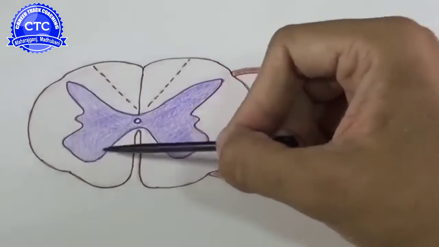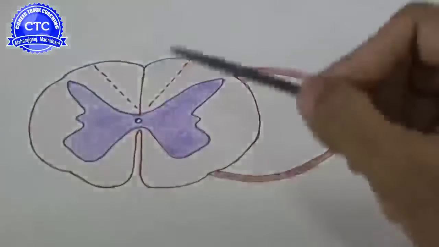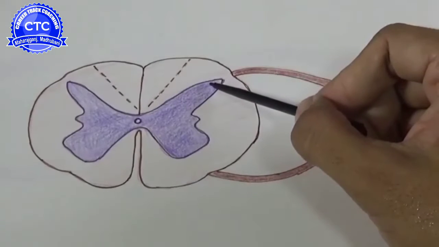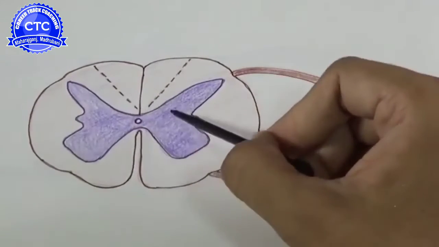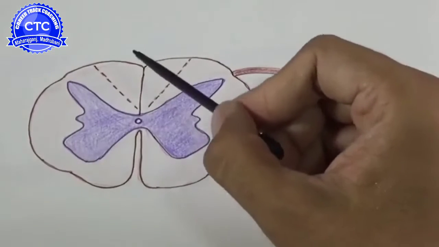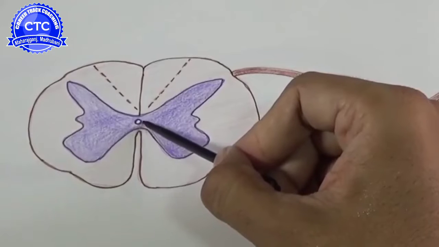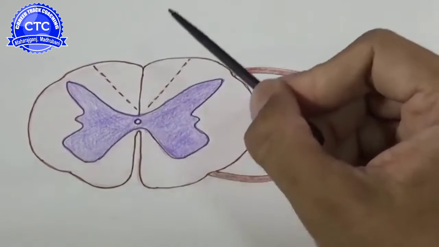As we have discussed, the grey matter is H-shaped or butterfly shaped, and it has a ventral horn and dorsal horn. There is a connection in the midline between the grey matter of both sides, and in the center there is a central canal which is lined by ependyma and filled by CSF.